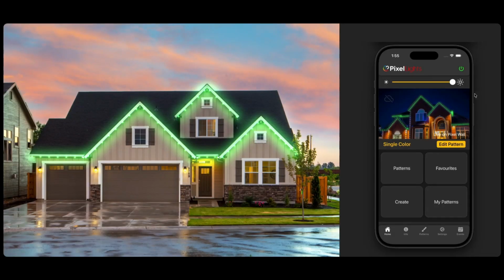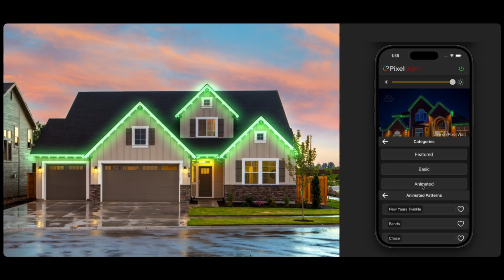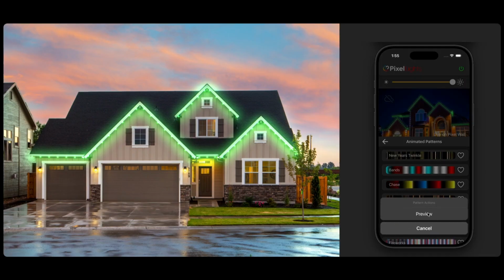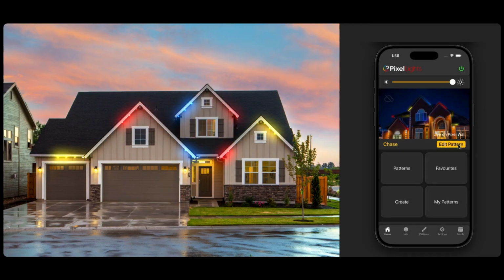Welcome to the PixelLights mapping tutorial. This video will walk through, step by step, how to directionally map your PixelLights install. First, let's apply a chase pattern to see how the lights were installed.